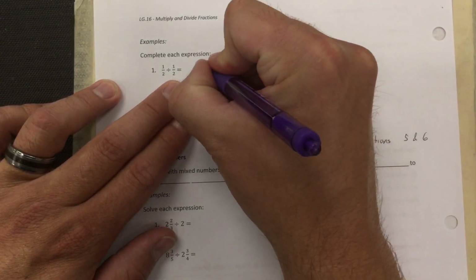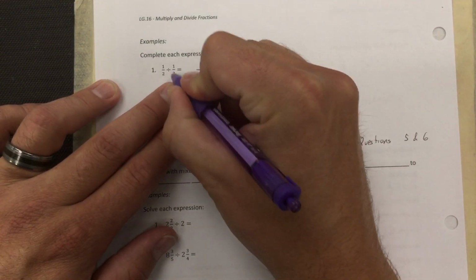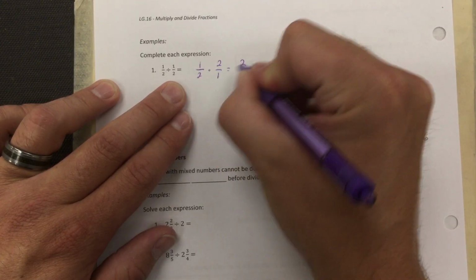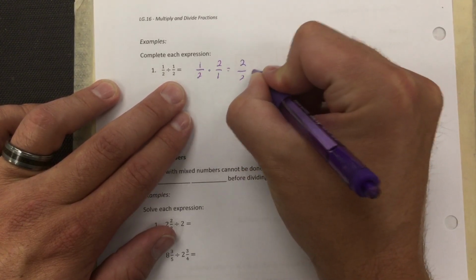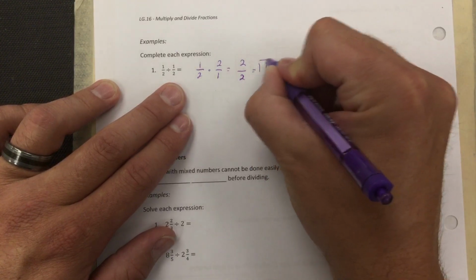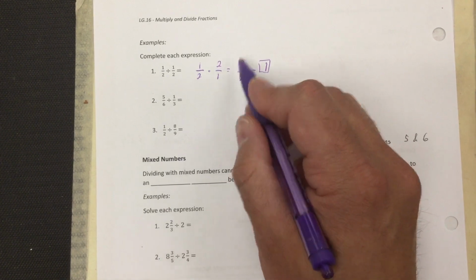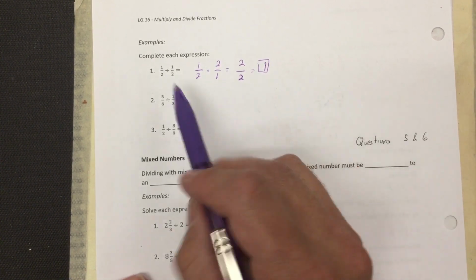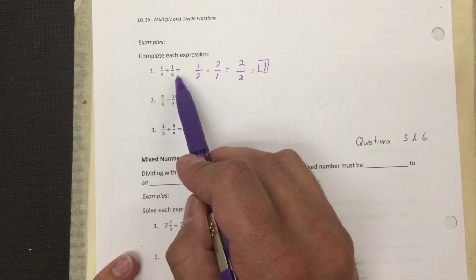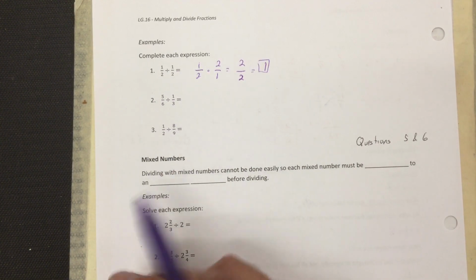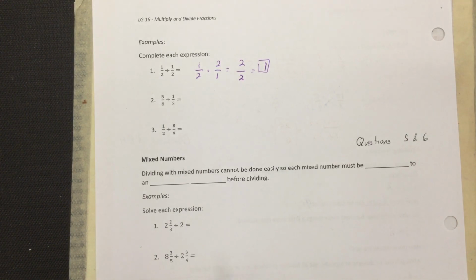Let's solve this here. 1/2 times the reciprocal, 2/1. 1 times 2 is 2. 2 times 1 is 2. This is 1. If we simplify, anytime we have the same number over itself, the answer is 1. So anytime we divide a number by itself, the answer will be 1, because we can take one of them out of there.